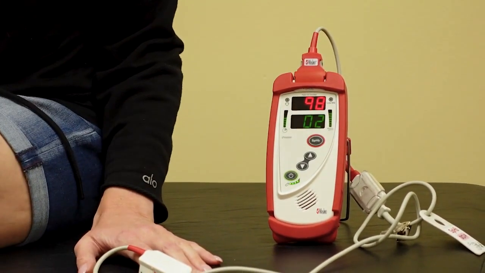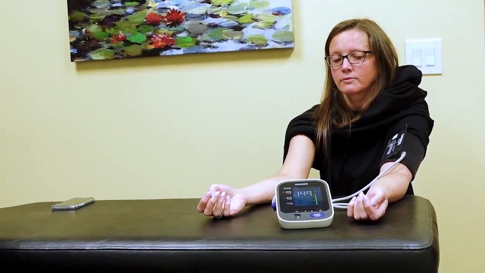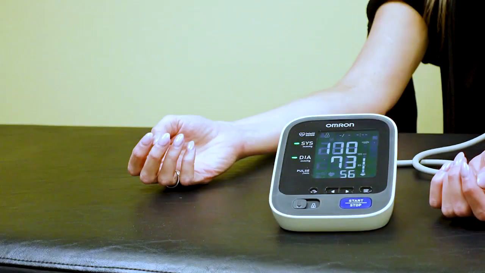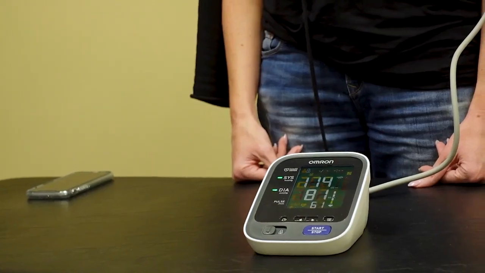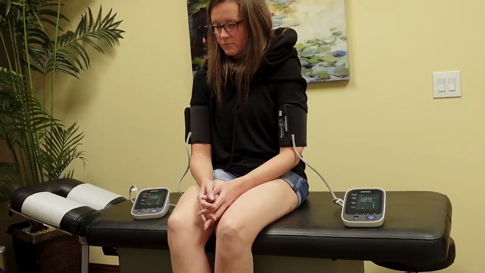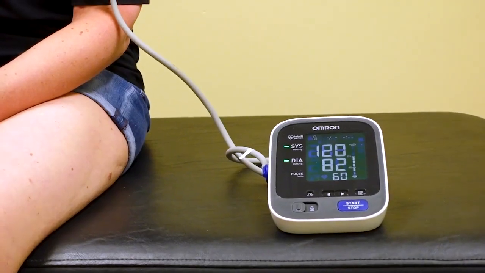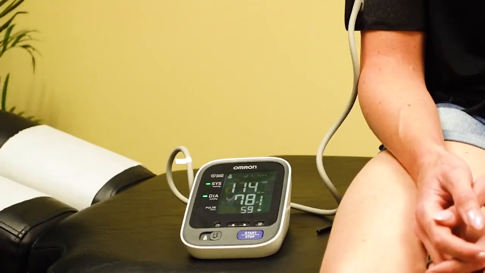So when we look at her blood pressure, we can see that her seated blood pressure is 110/73. And that's within normal parameters of blood pressure. And then when she stands up, we see her blood pressure is 114/81, which is great, which lets us know she doesn't have any drops of blood pressure, any orthostatic hypotensive events.